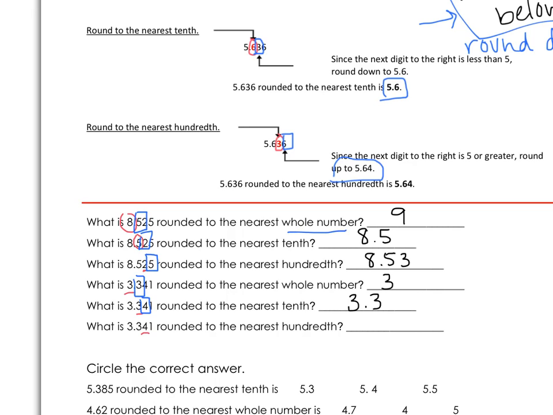And the last problem we'll do tonight is rounding to the nearest hundredth. Hundredth is where the 4 is. So we look directly to the right of that, and it is 4 and below. So we're going to drop everything to the right of the hundredths place. So our answer is 3.34.